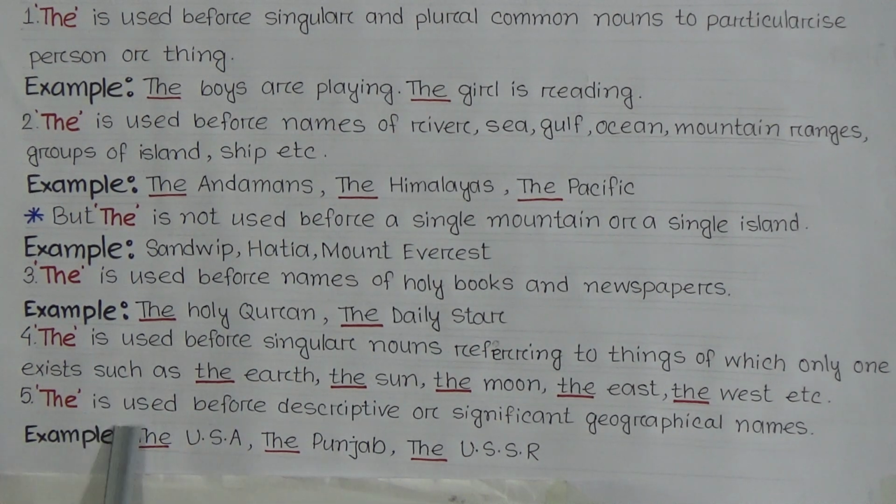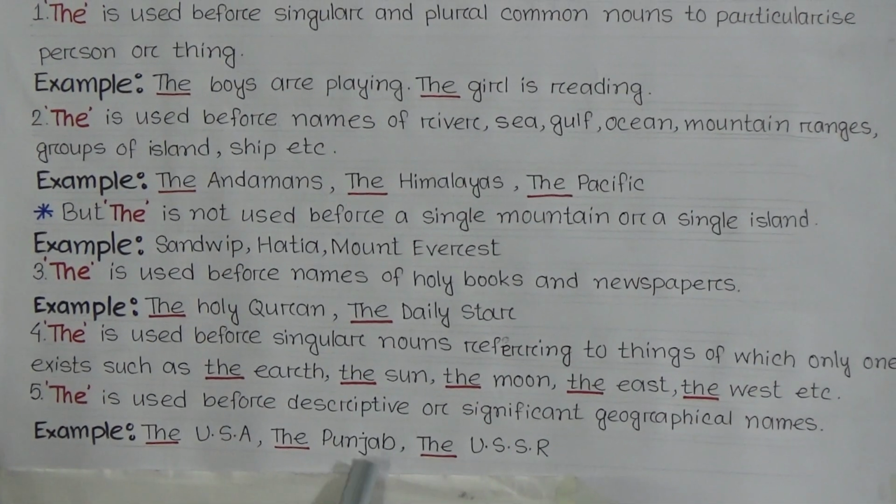Rule number 5, the is used before descriptive or significant geographical names. Come to the example, USA. You know, USA means United States of America. This is a geographical name or a country name. So before a geographical name or a country name which is significant or descriptive, you have to use the article the. Like this, you can say the Punjab, the USSR.